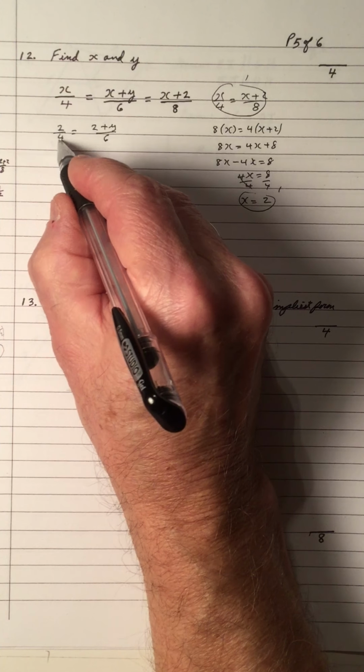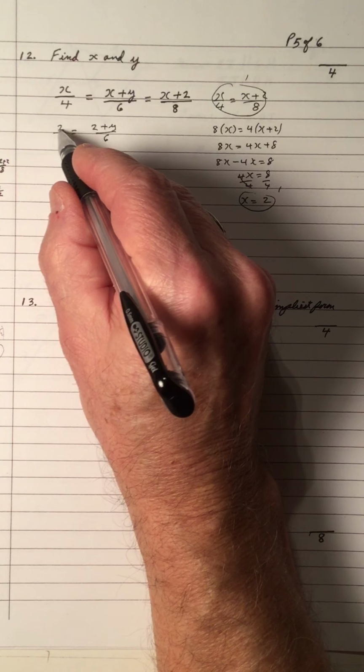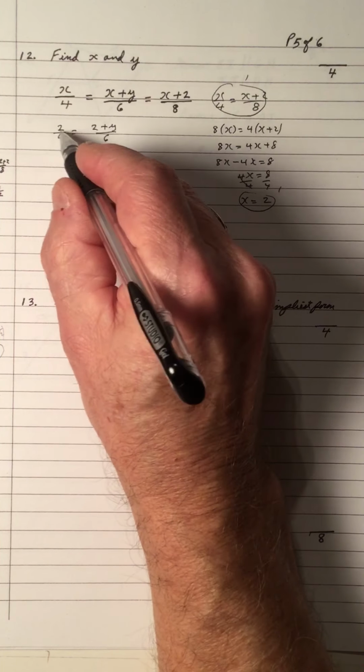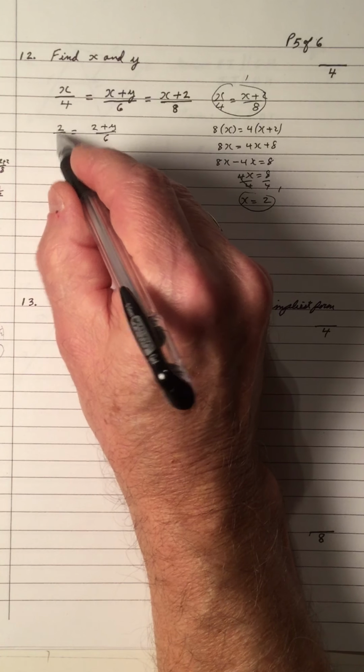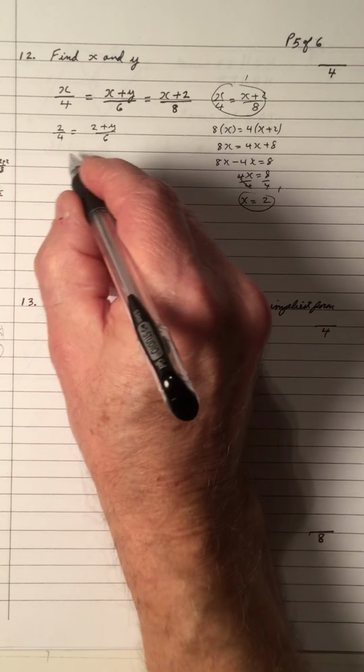Remember, you can only reduce top to bottom. You can't reduce sideways. So you can't reduce the 2 and the 6, no. Because you're cross multiplying, you're reducing into each other. You can reduce top to bottom, up and down here or here. But let's leave it like that.